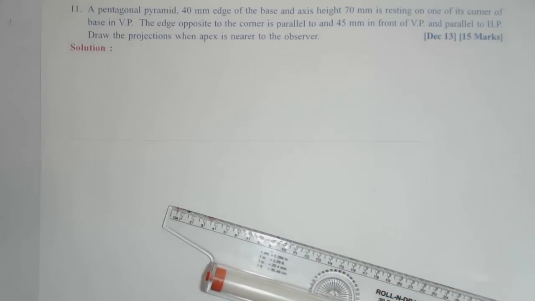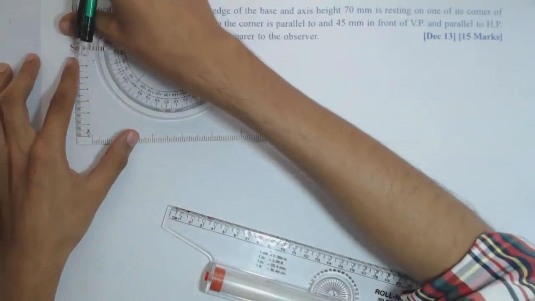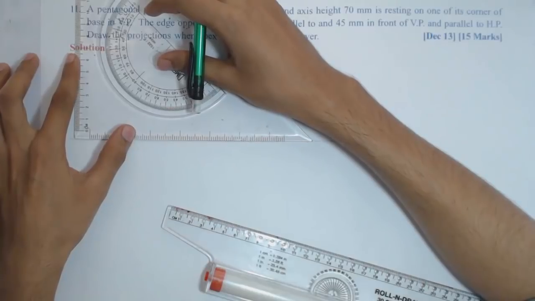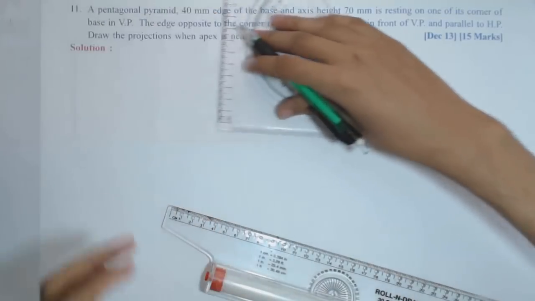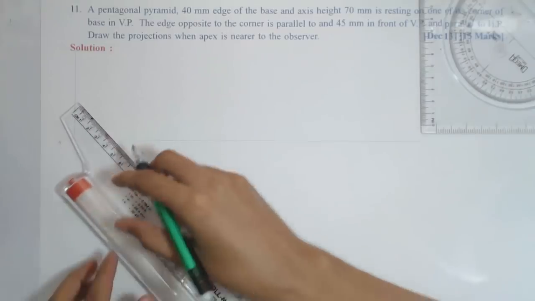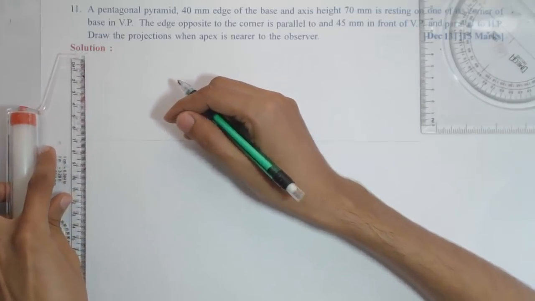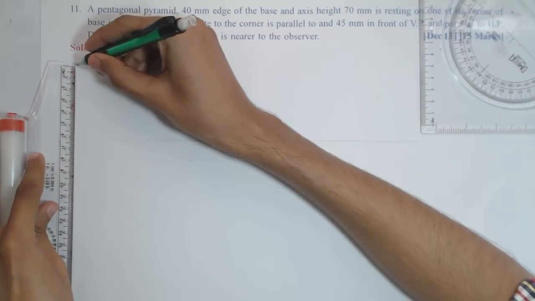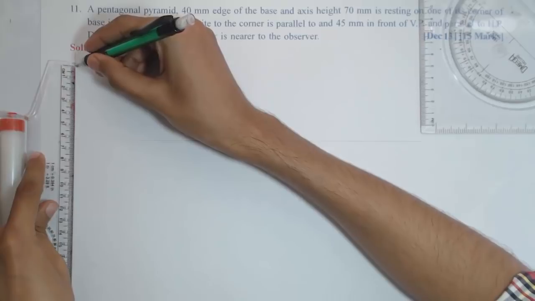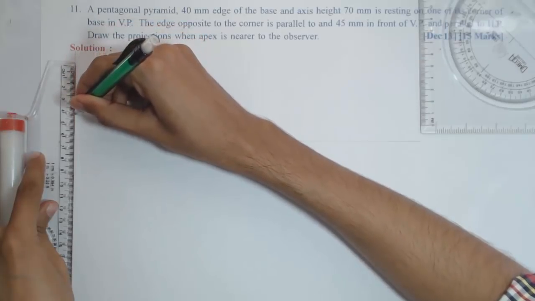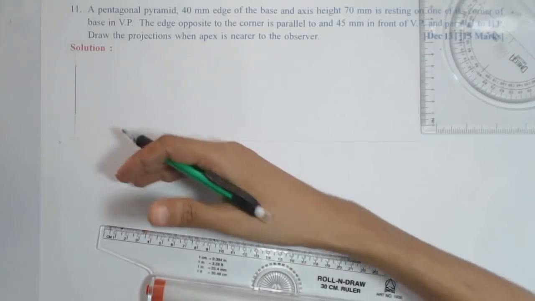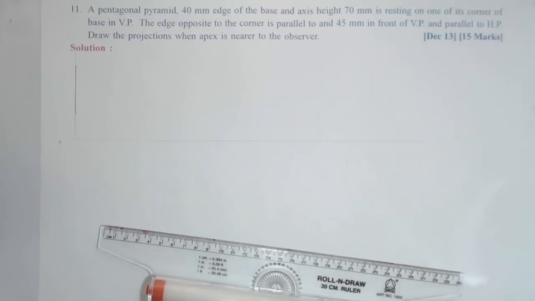So first, I'll start with the base edge on the left hand side. And here the base is pentagon and not the square. Previous problems we solved for square. So here it is a pentagon. So I'll keep the base edge on the left hand side. So obviously I'll get corner on the right hand side. And since it is a pentagon, it is 40 mm. We need to keep some distance from XY line so that after marking angle of 108, it should not cut XY line. Or if you feel, you can shift the XY line below.